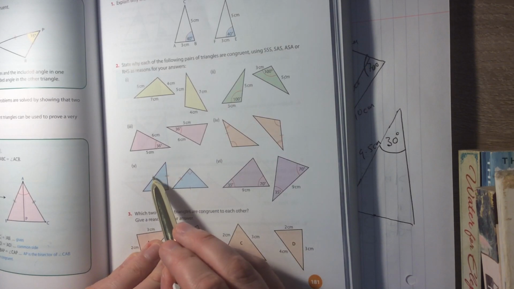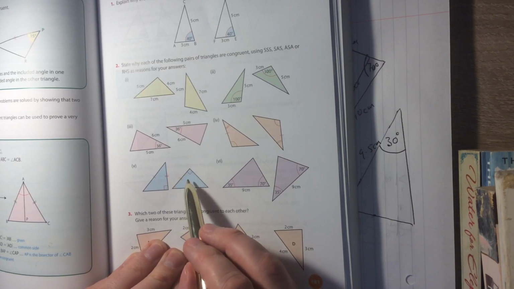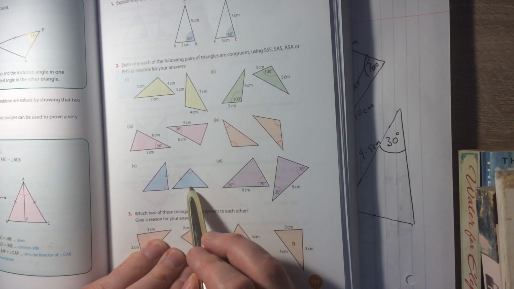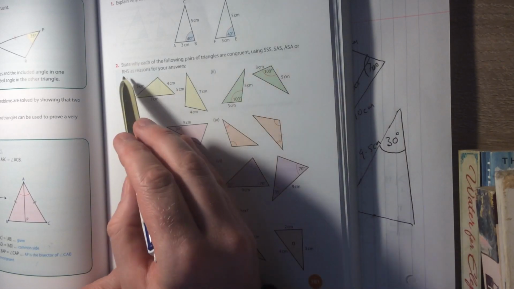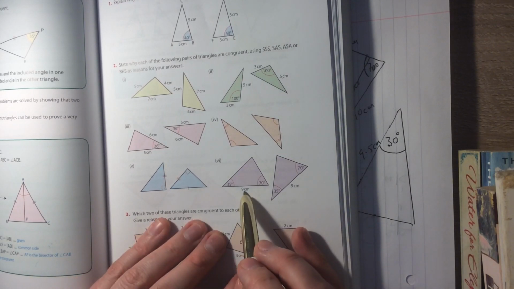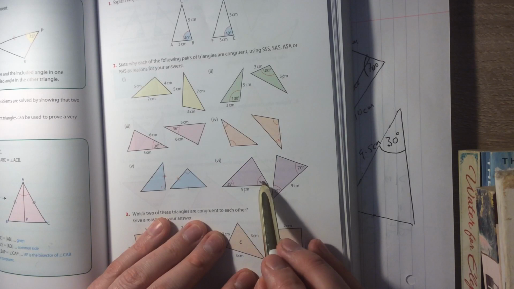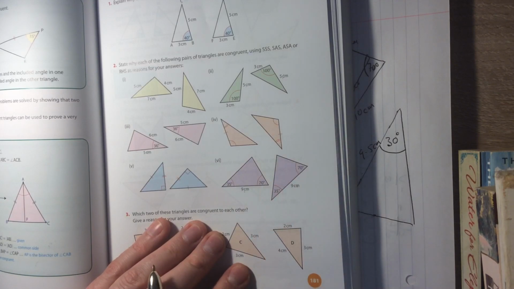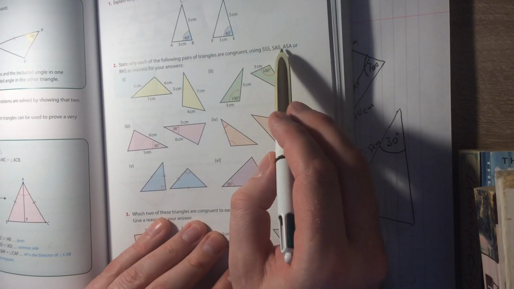Here you've got a right angle, a hypotenuse, and one other side. The hypotenuse is the longest side, the side opposite the right angle in a right angle triangle. Well, they're the same in these two, and the third side is the same length. So that's our right angle hypotenuse side condition. And here, 9 centimeters and 9 centimeters are corresponding, 35 and 35 are corresponding, 70 and 70 corresponding. So that is our angle side angle condition.